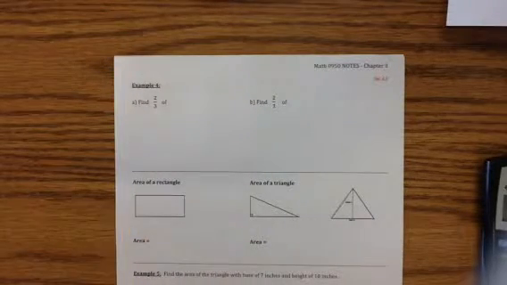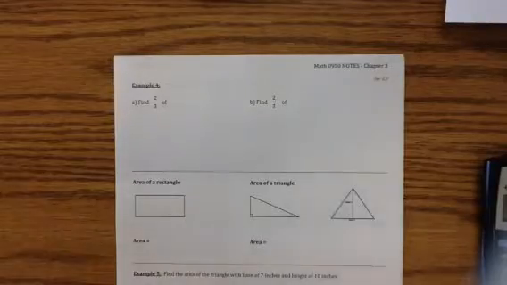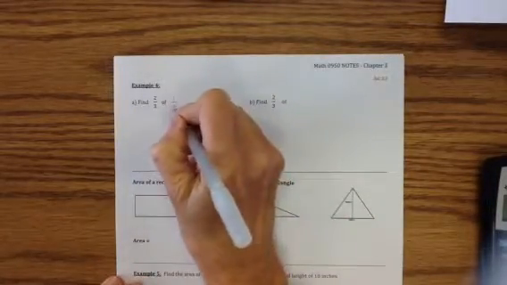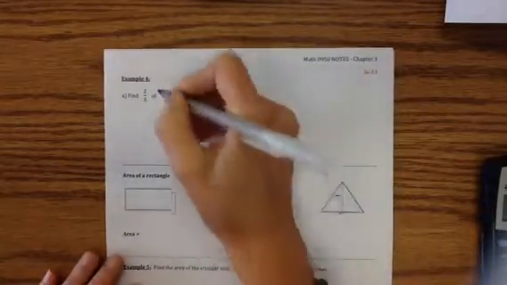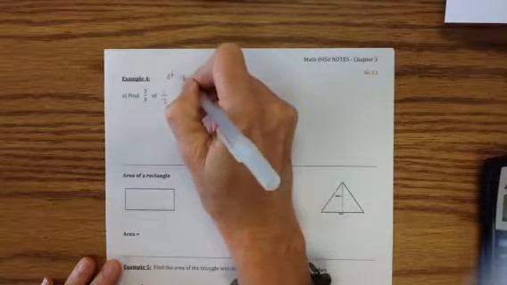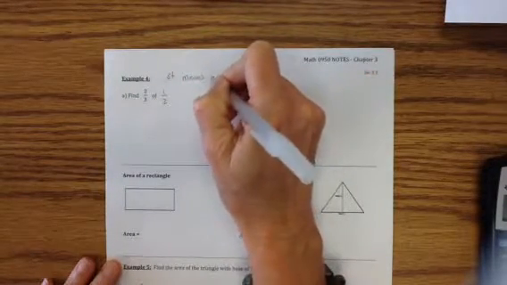Find 2/3 of 1/2. What does "of" mean? If you remember, it means multiply. Of means multiply.